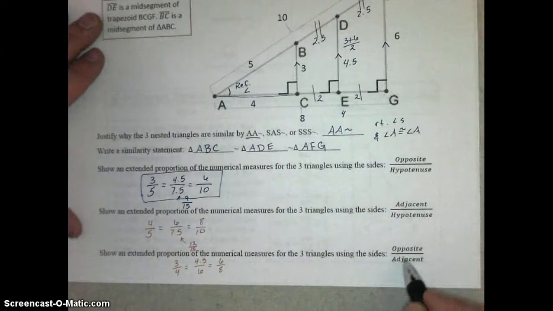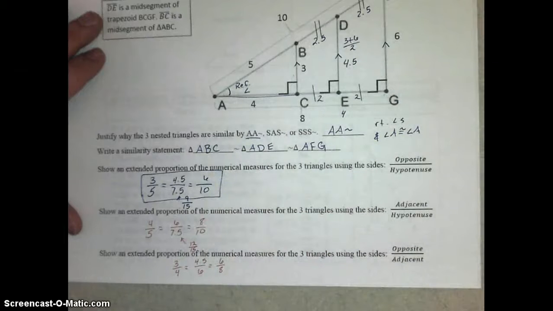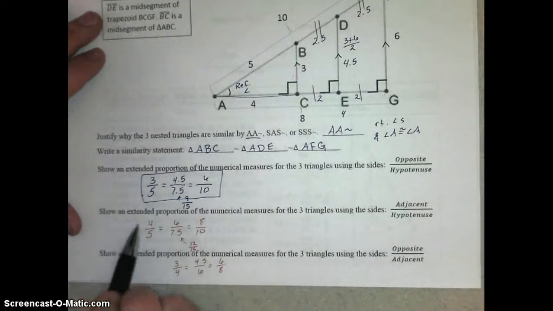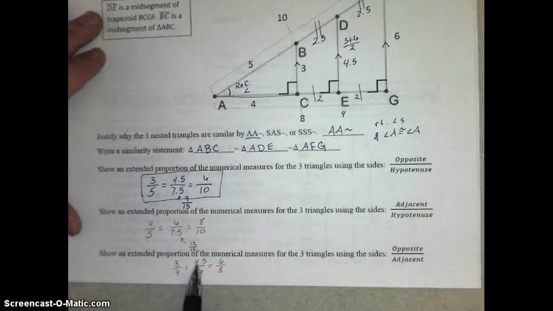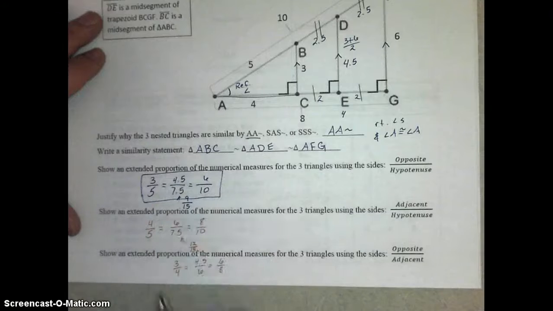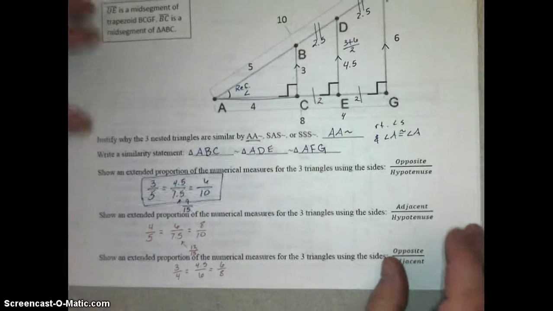And then lastly, we have the ratio opposite over adjacent, and that's where we're going to take the opposite leg lengths and compare those to the adjacent leg lengths. So going back, our opposite first time around was 3, our adjacent was 4, so we get 3 over 4. Then we had 4.5 over 6. And then 6 over 8. And so we get those ratios.